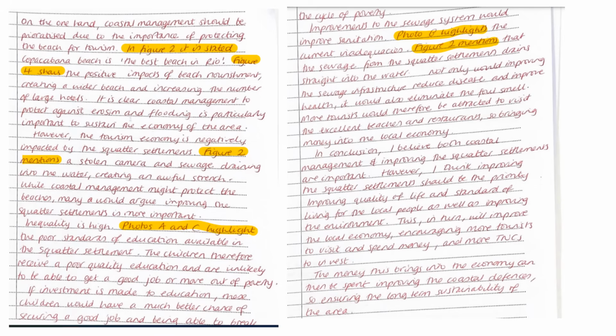So on the one hand, coastal management should be prioritised due to the importance of protecting the beach for tourism. In figure 2, it is stated Copacabana Beach is the best beach in Rio. Figure 4 shows the positive impacts of beach nourishment, creating a wider beach and increasing the number of large hotels. It is clear coastal management to protect against erosion and flooding is particularly important to sustain the economy of the area. However, the tourism economy is negatively impacted by the squatter settlements.